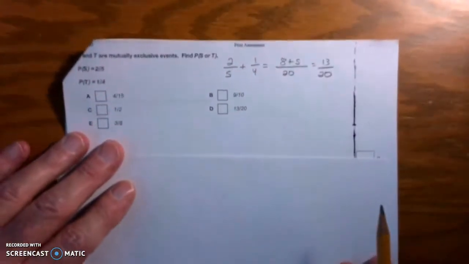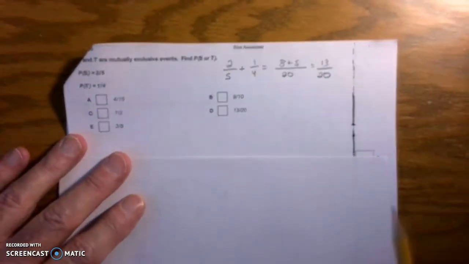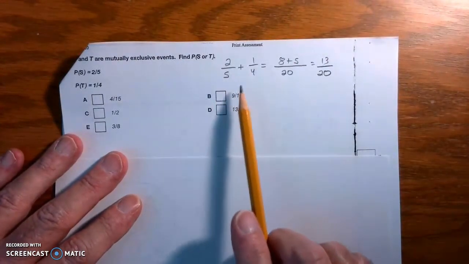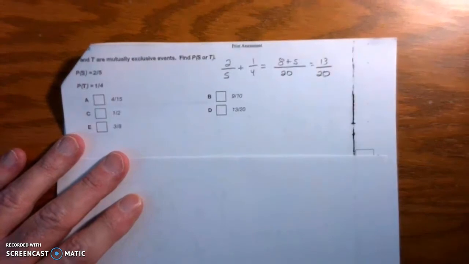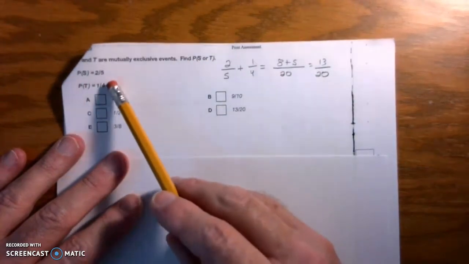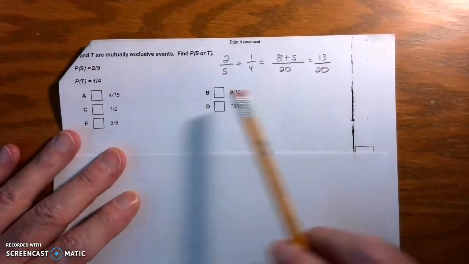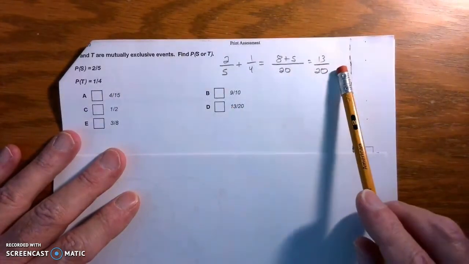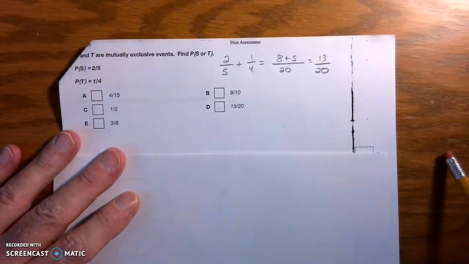All right, next one, guys, mutually exclusive or. Mutually exclusive or, you add them up. All right, you get two fractions, you want to add them up. Guys, you need a common denominator, which is 20. I got 13 over 20. Okay, when I add those two fractions up.